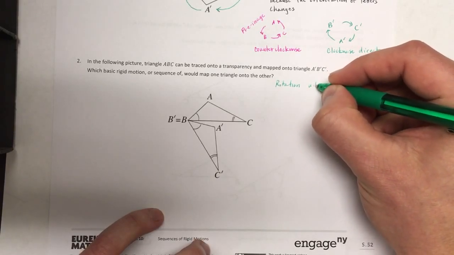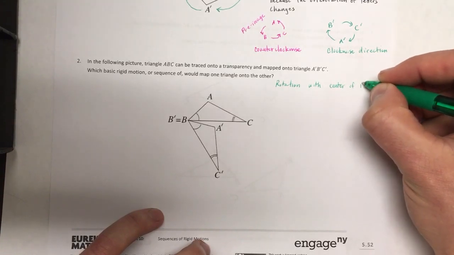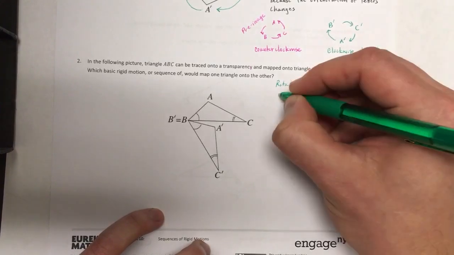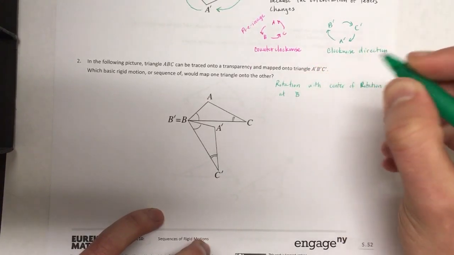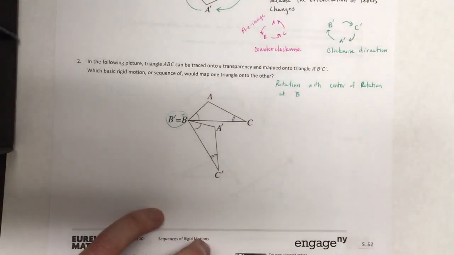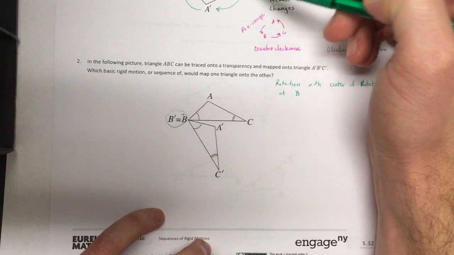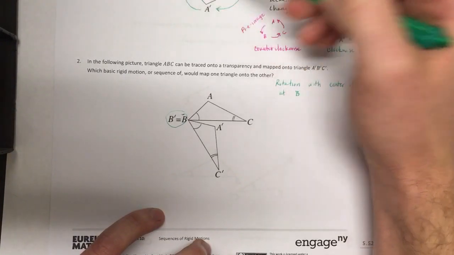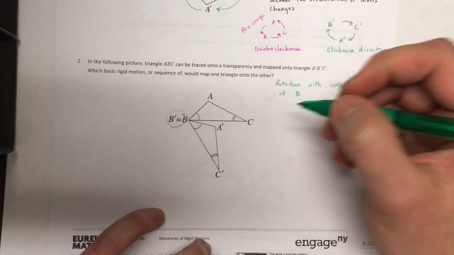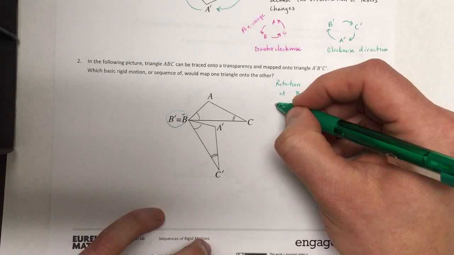With center of rotation at B. And you can tell this because B and B prime are the same. And that would also be a clue up above that you had a line of reflection, because B prime and B were the same and C prime and C were the same. A few things that you can use to identify this as a rotation.